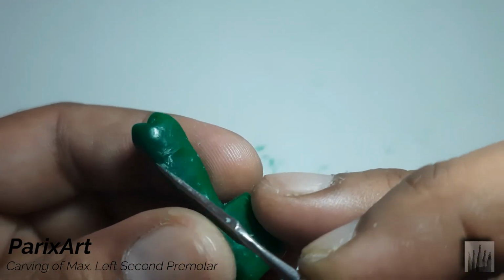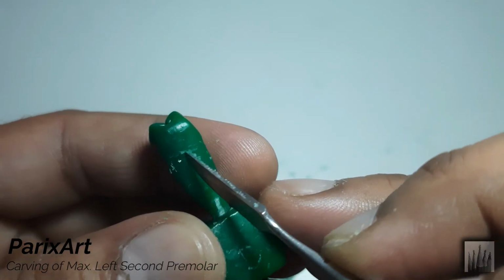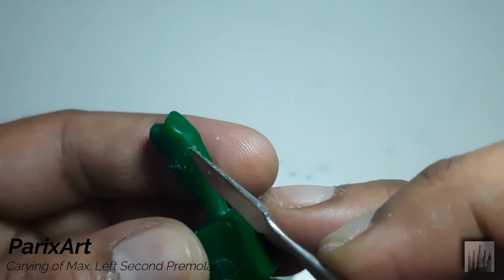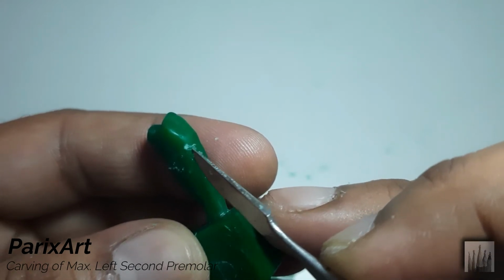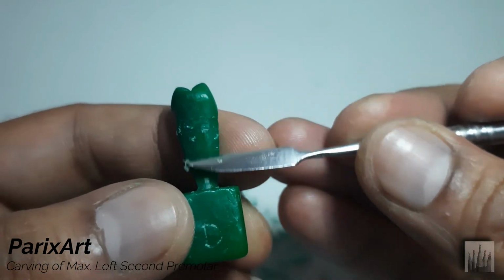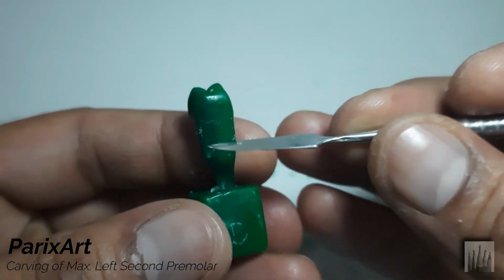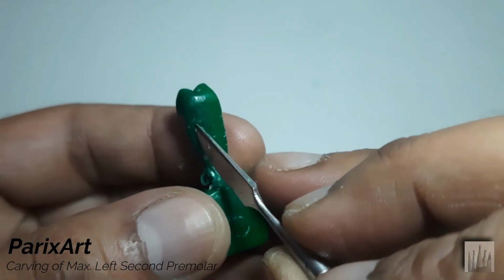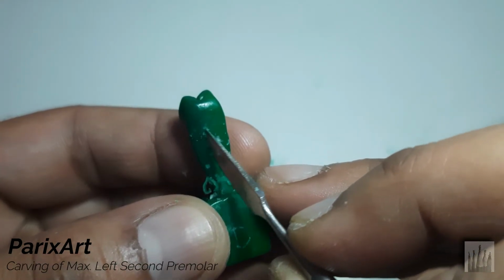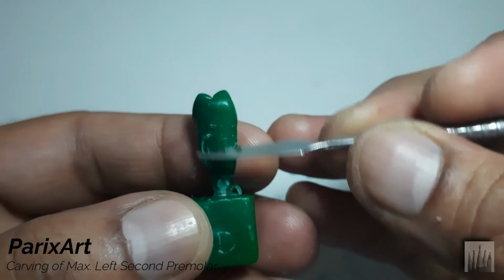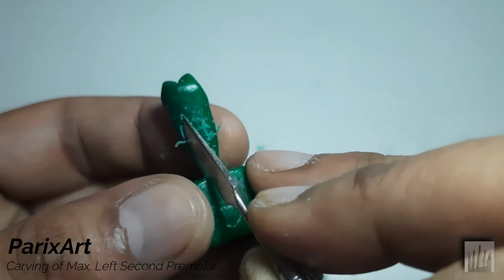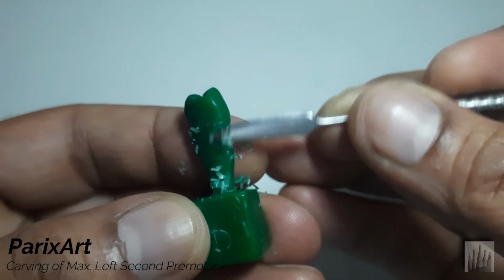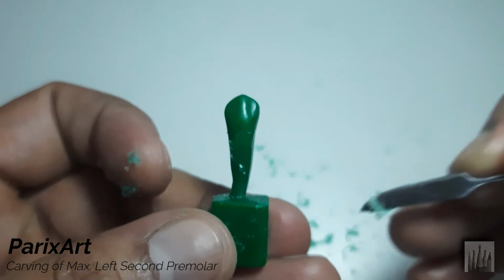Gentle carver strokes following the cervical line. Connecting it with the facial cervical line. Keep it flat here on the distal. Merge with the remaining portion. See, like that.